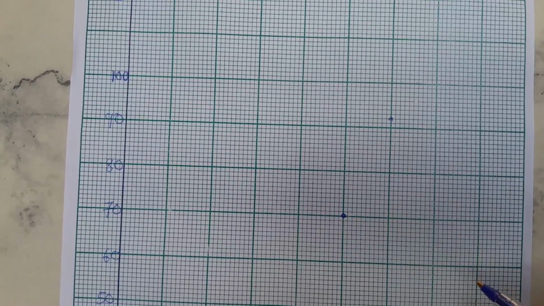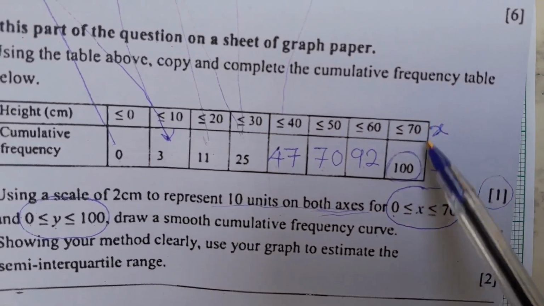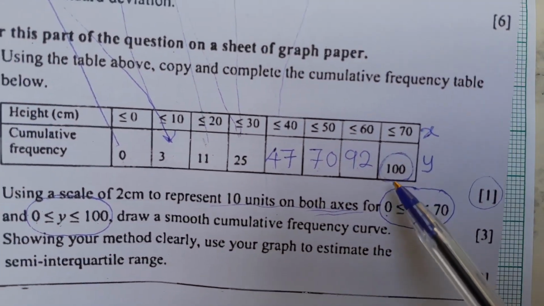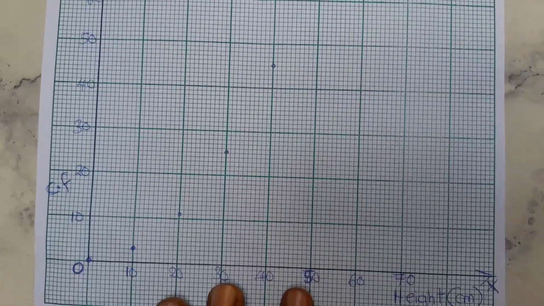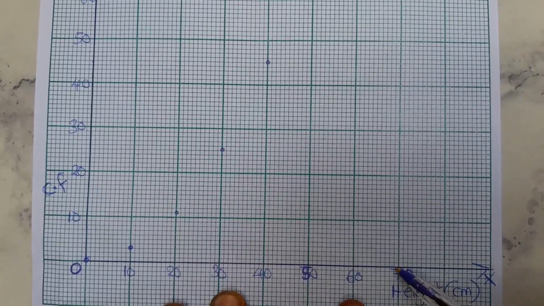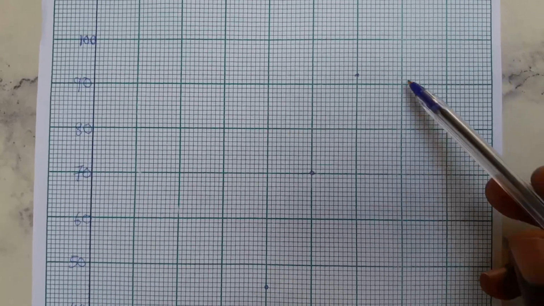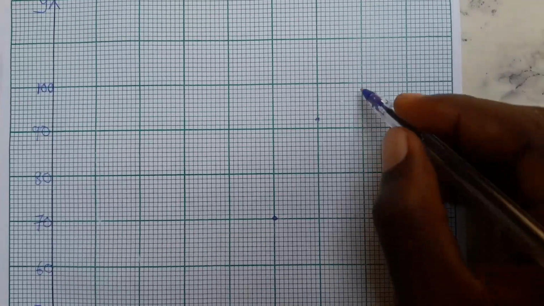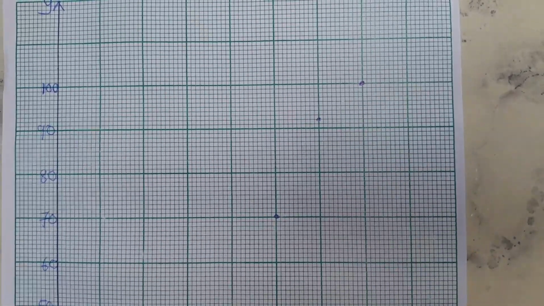The last one is 70, 100. Where is 70? 70 is here. I start moving along this same line. 100 is there. So 100 is here. This is what I need to do.